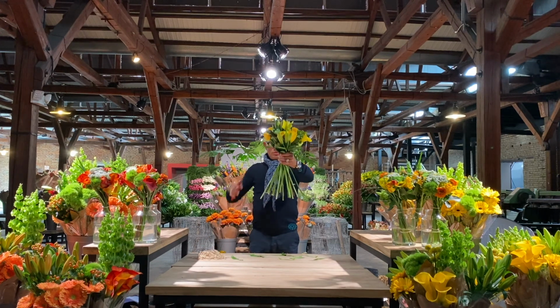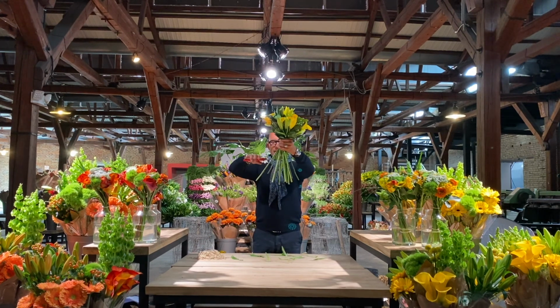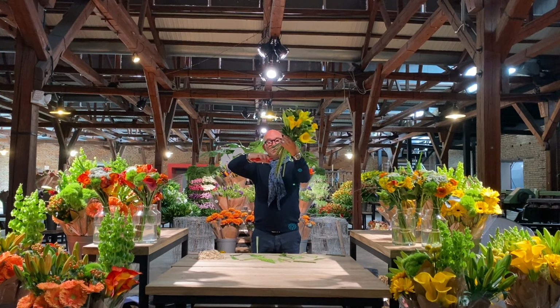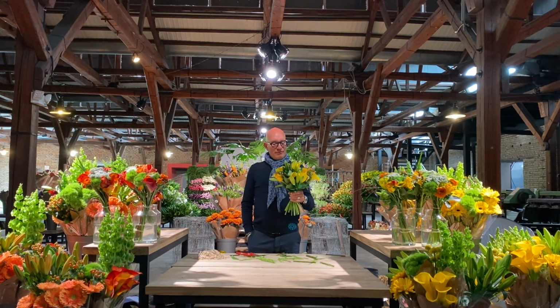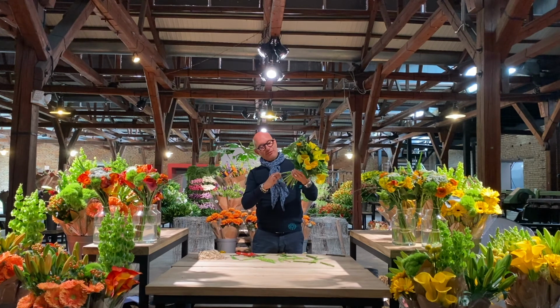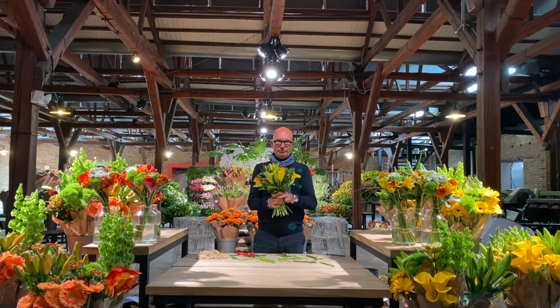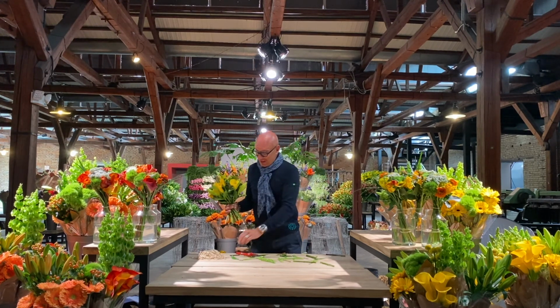What I do now is cut them in one length, like this. I do this with clippers. That's easier when you make the bouquet. Later, when you put it inside a vase, you can also use a knife and cut all the flowers at an angle.